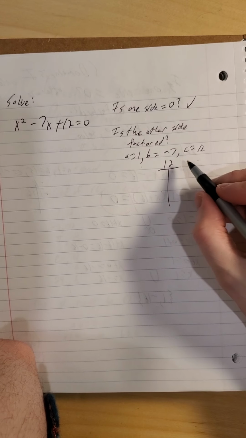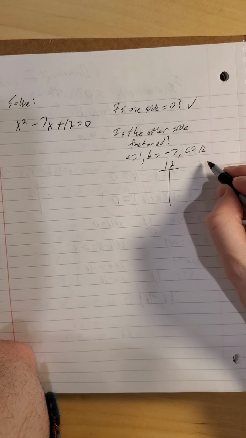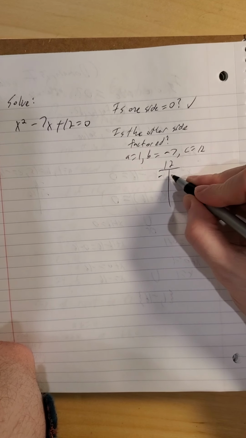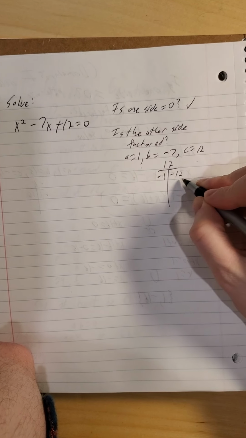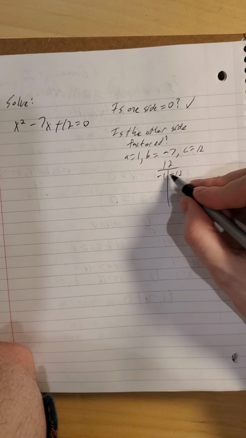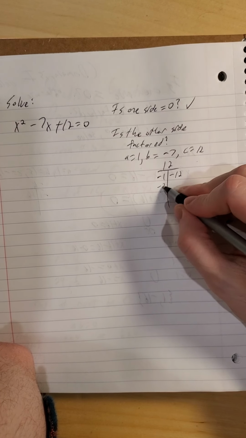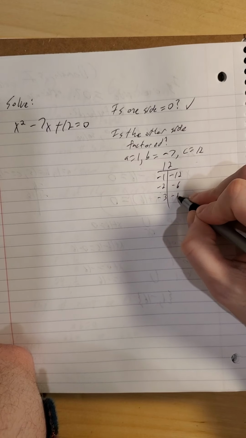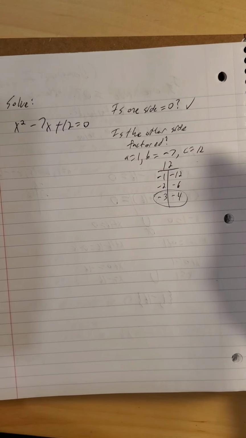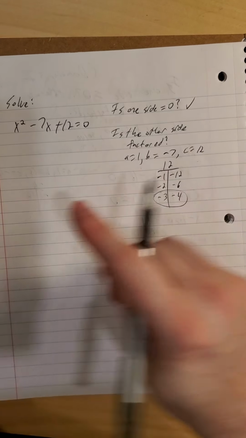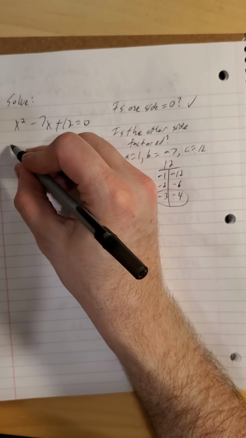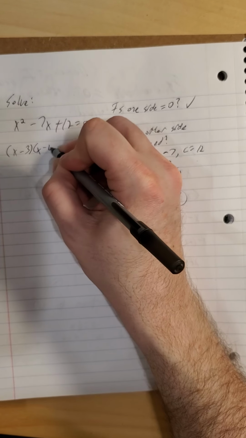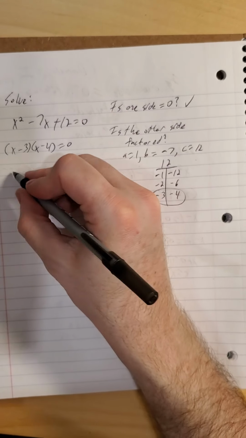Now, we're multiplying to a positive, so it's either plus plus or minus minus. The fact that we are adding to a negative tells us everybody gets a negative. So negative 1, negative 12, right product, wrong sum. Negative 2, negative 6, right product, wrong sum. Negative 3, negative 4, however, has both properties that we need. Leading coefficient of 1 means we can do the fast factoring on that. So x minus 3 times x minus 4 is equal to 0.